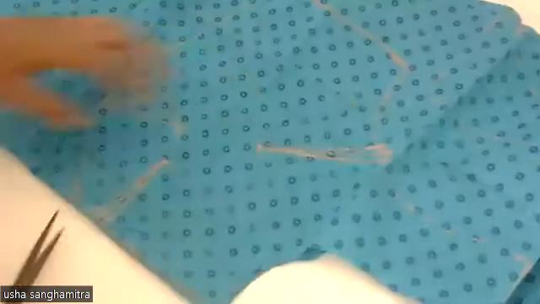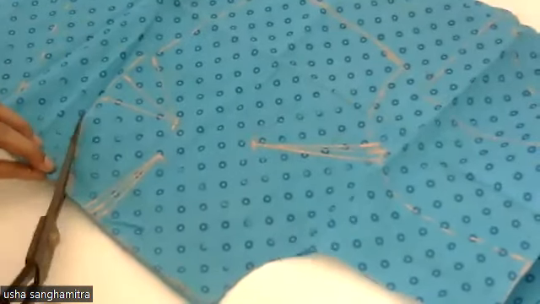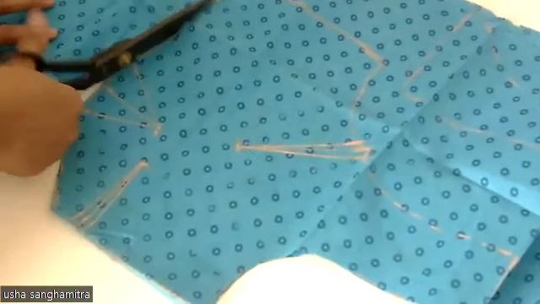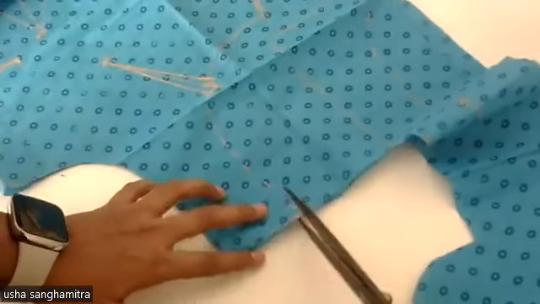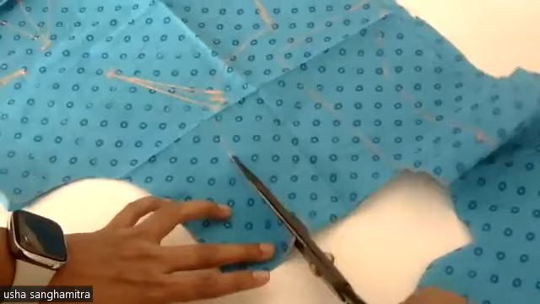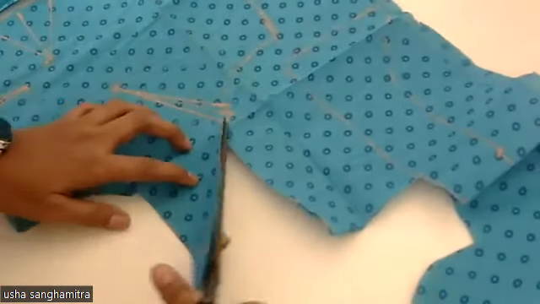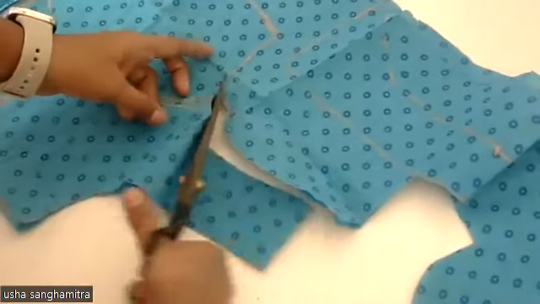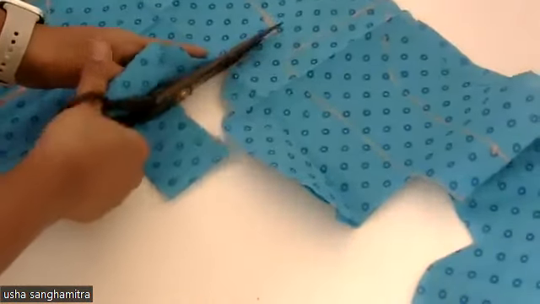Okay. This is the front pattern. Just keep it aside.